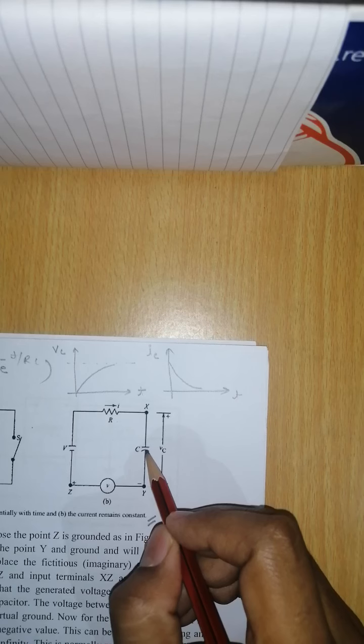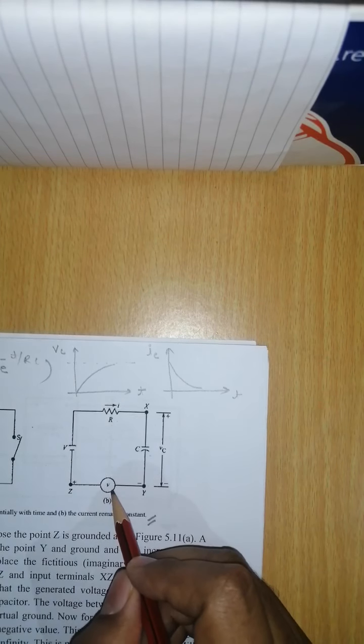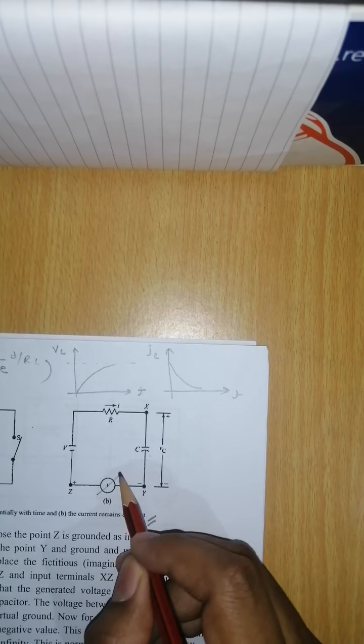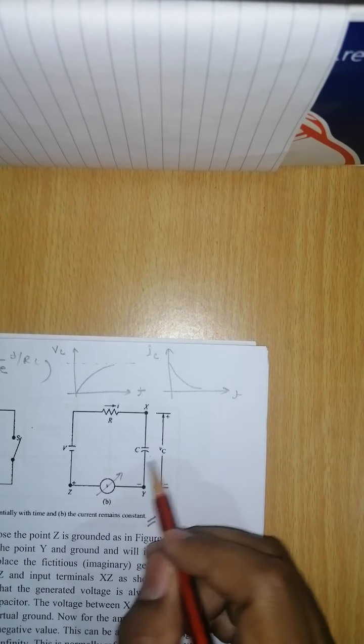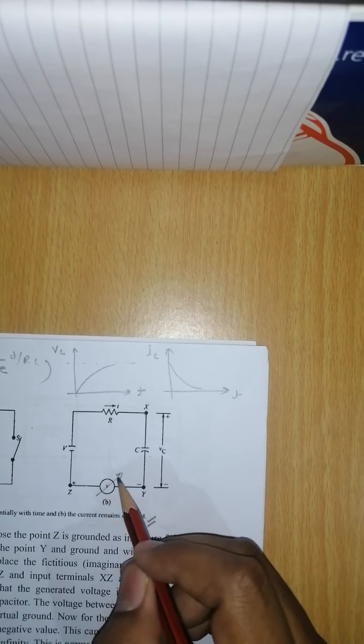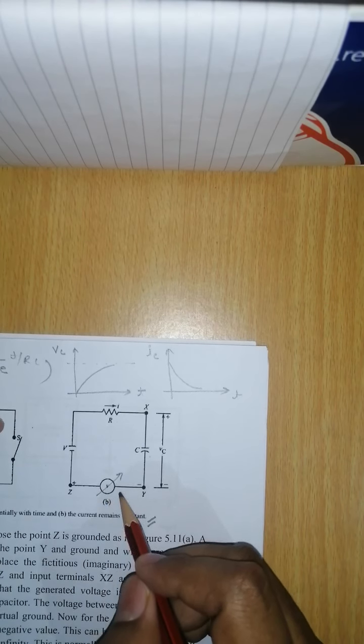The magnitude of this voltage will be the same at all times while it is charging. Whatever is happening to the voltage of this capacitor, it will behave in the same manner, but with the opposite sign.